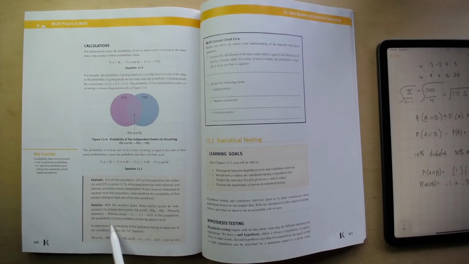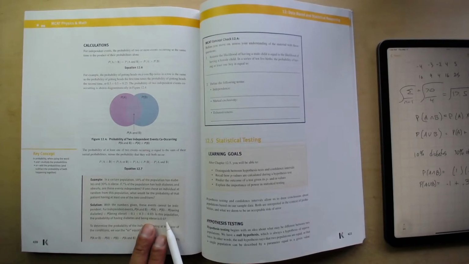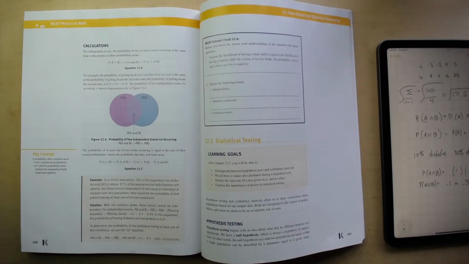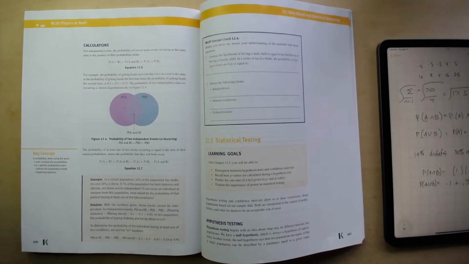In this population, the probability of having diabetes and being obese is 0.07. So the probability of having both is higher than it should be, which implies that it's dependent. So instead of using this 0.03, we're going to use the 0.07 that they give us, is what they're saying.